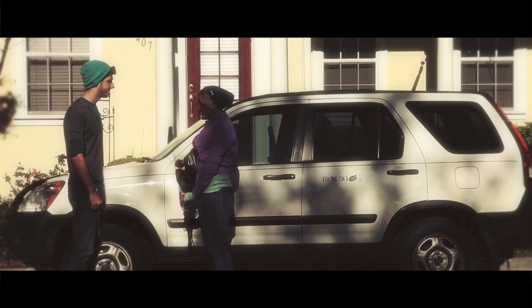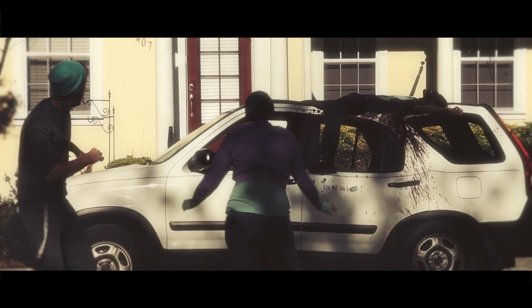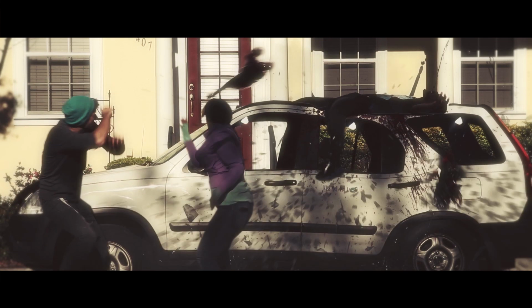Alright, so we're close to the end. All we need is just a little bit of details just to sell the effect even further. You can see the glass shattering and a little bit of dust. So we'll get into that right now.